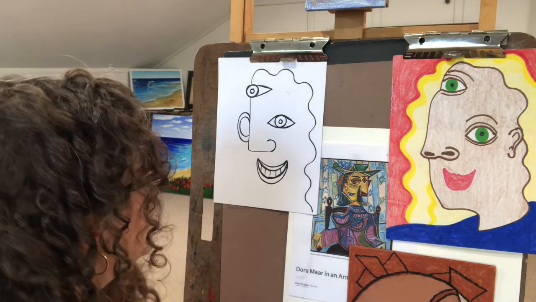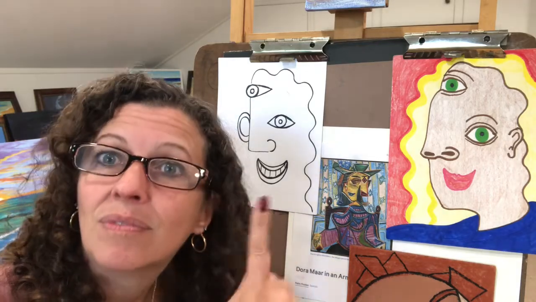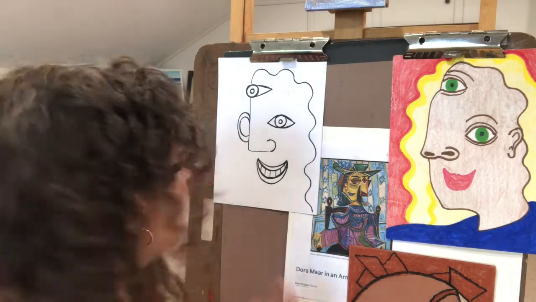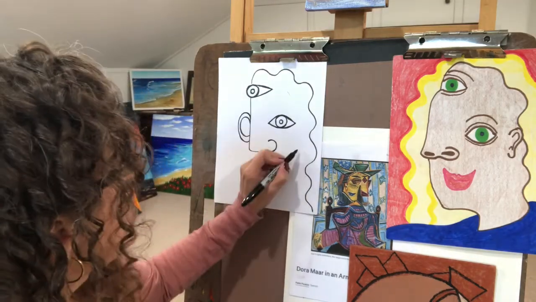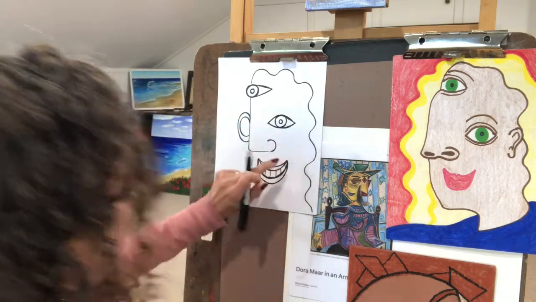Okay. And now I need how many ears? That's right, 1, 2. I have 2 ears. So I'm going to jump on this side of my face and put an ear here. But I want to make it silly and mixed up still, so I don't want to put my ears in the same location. That means in the same spot.